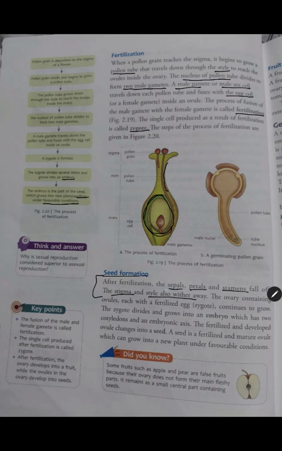Then you have to answer that all these parts fall off, they wither away, and the ovary containing the ovule, each with the fertilized egg, continues to grow. The zygote divides, grows into an embryo which has two cotyledons and one embryonic axis, and the fertilized and developed ovule changes into a seed. So what is the definition of a seed? A seed is a fertilized and mature ovule which can grow into a new plant under favorable conditions, right?